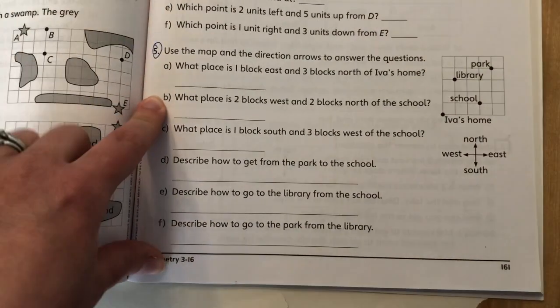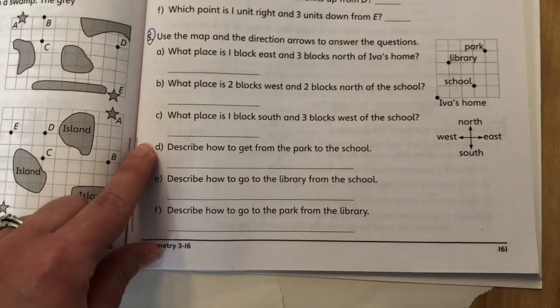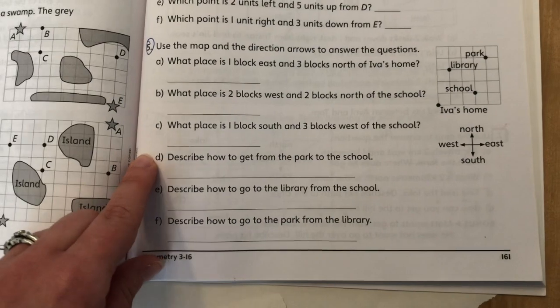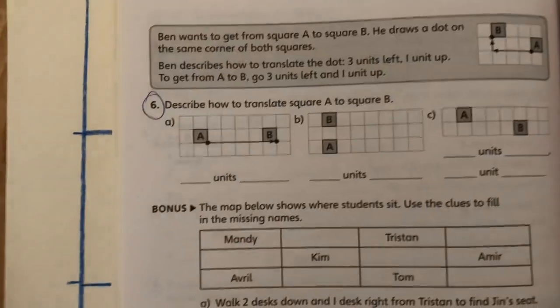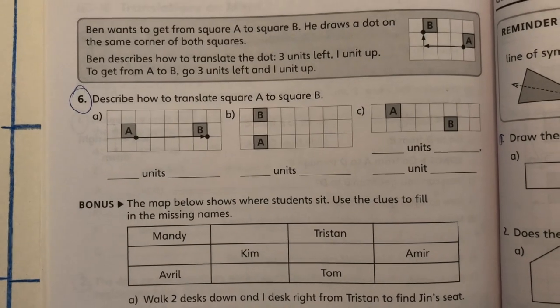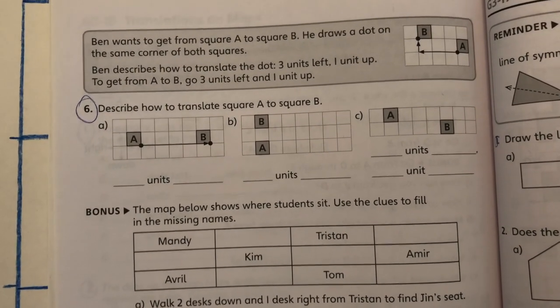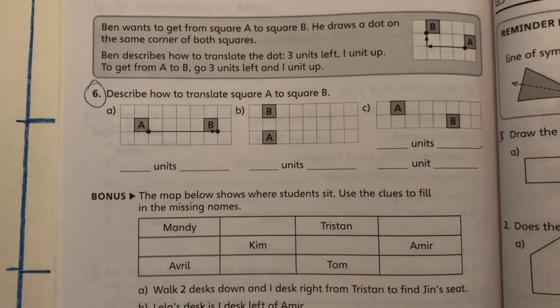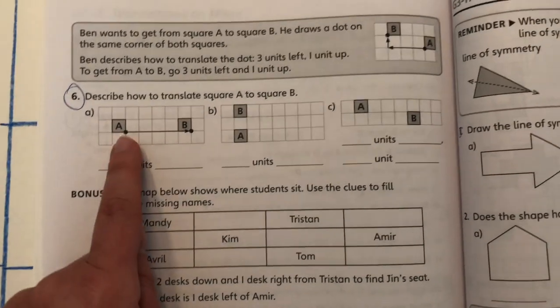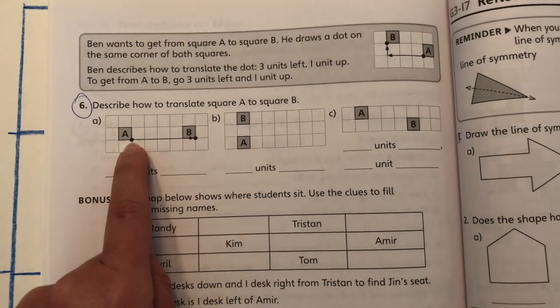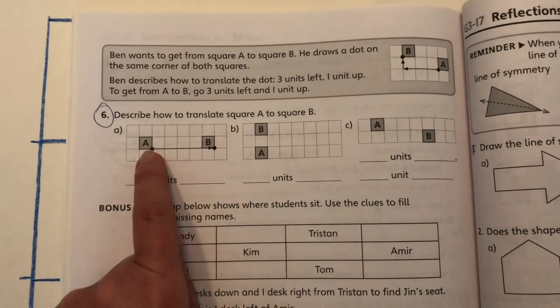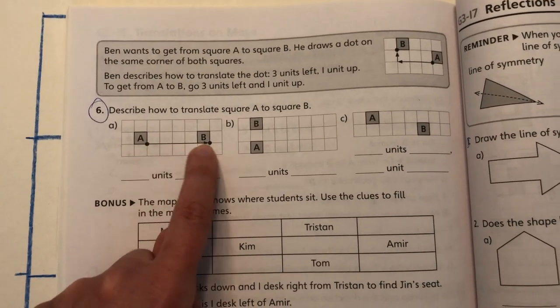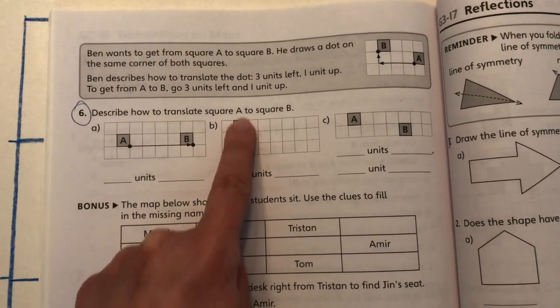So you're going to use these other clues to find places, and then at the bottom you're going to describe how to get from one place to another using these words, okay? The north, south, east, and west. And then one more for today. You're going to turn over and you're going to do number 6. And you're going to describe how to translate, how to slide square A to square B. Now this one shows you, remember, you need to put a dot on one corner of the shape, but you need to put it in the exact same place in both A and B. And then you can just count between the 2 dots. Okay, so do that here.